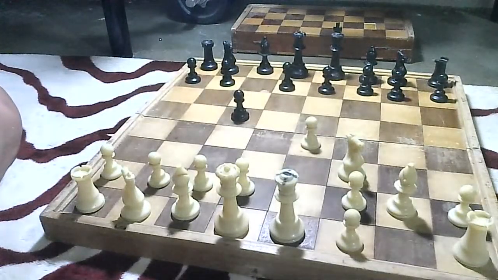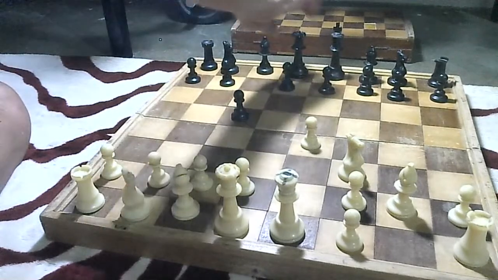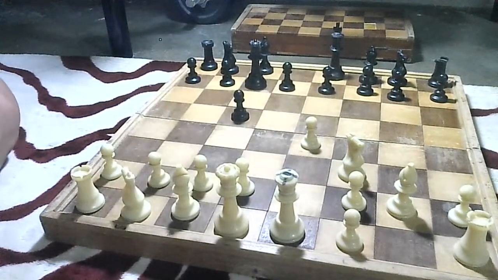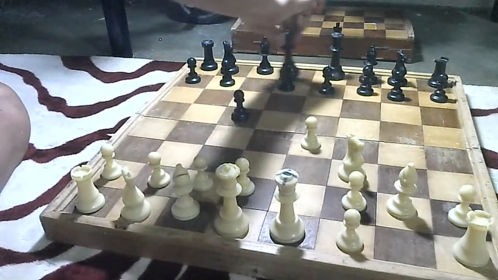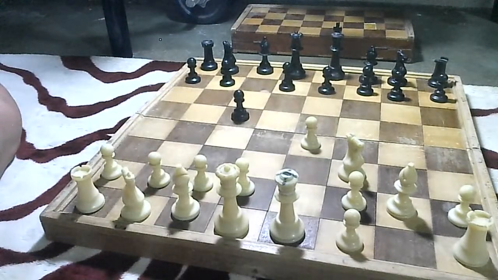This is Sicilian defense knight F3, and in this position, the common moves: first, queen C7, and that is called now the queen C7 variation. And the second, B6. Those are the openings, the moves in this position.